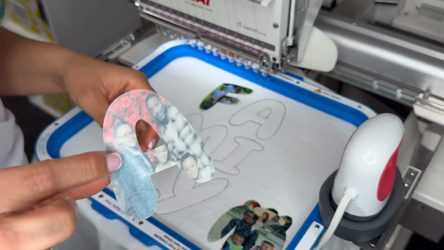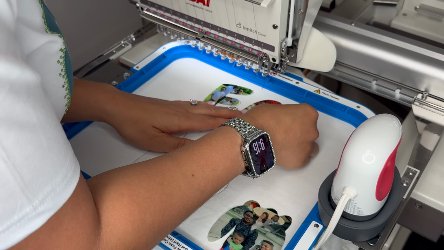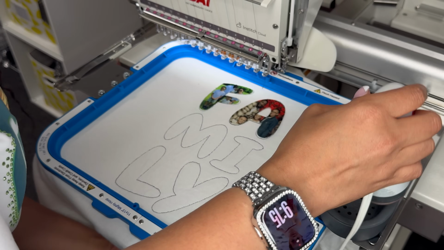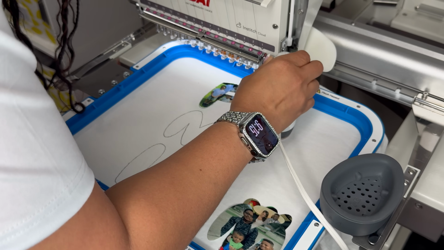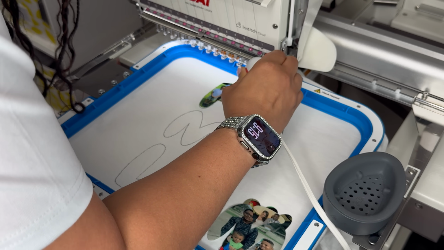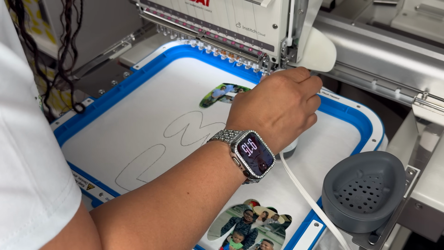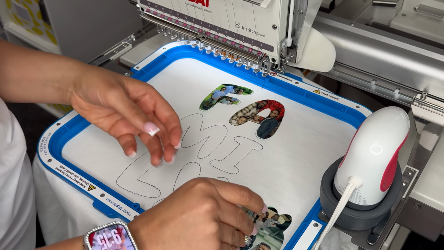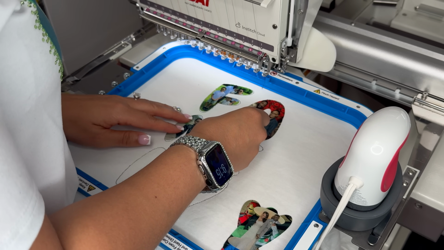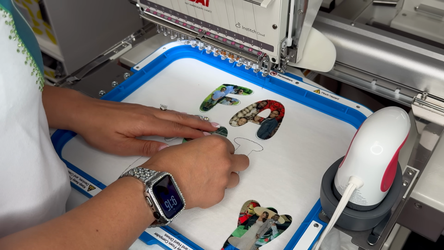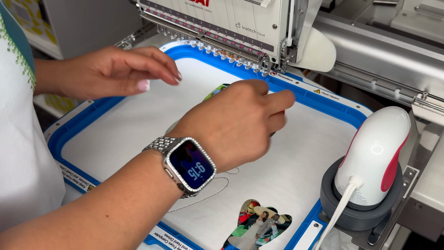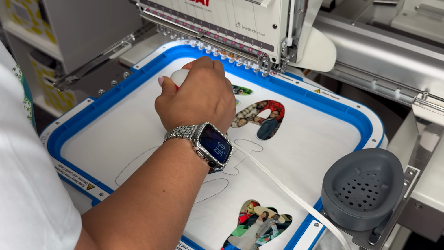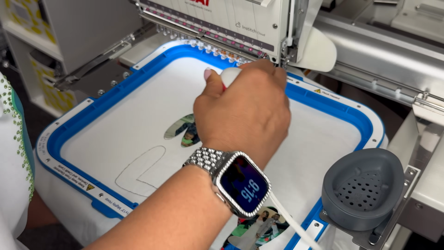I'm going to do the same thing with the A. I already took the backing off. Use my hand press just to get it to adhere to the shirt. You can use basting spray as well, just don't use too much. However you want to do it to get your letters to stick to the shirt for the tack down, and then obviously it's got to embroider over it.